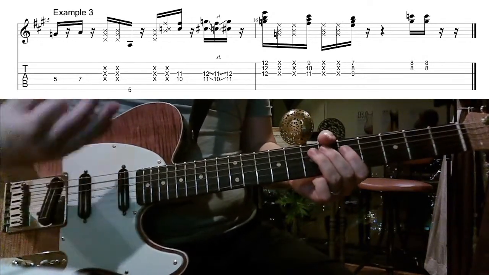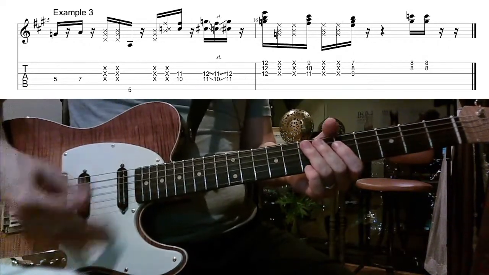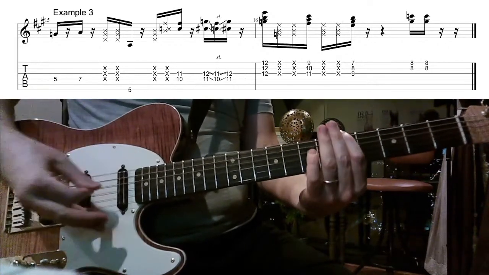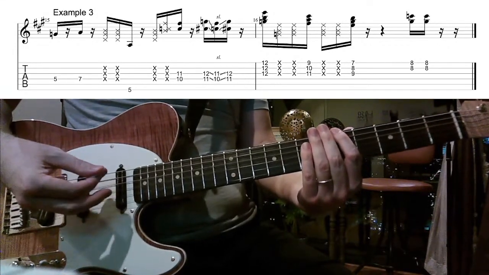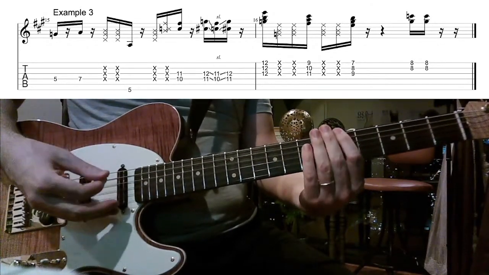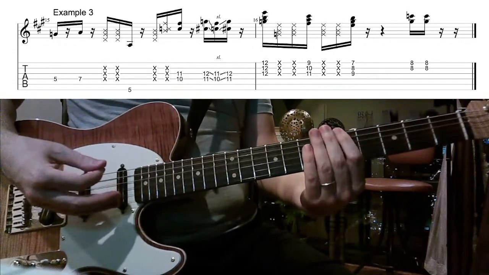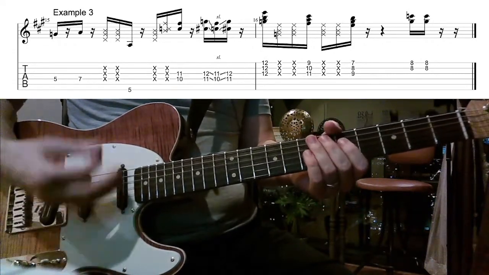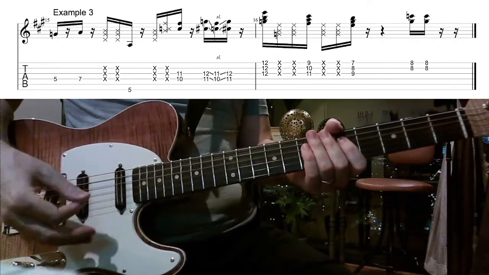All right, so 1 and scratch, scratch on beat 2. Going to your A note, the root down there at the 5th fret on the E string. So far, that's the first couple of beats. 1 and 2. Couple more scratches on beat 3.